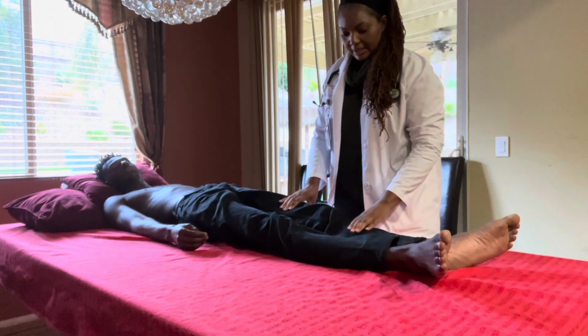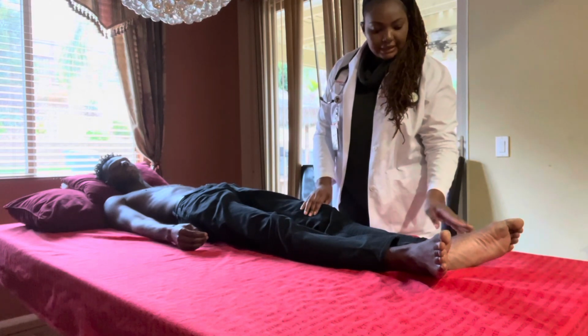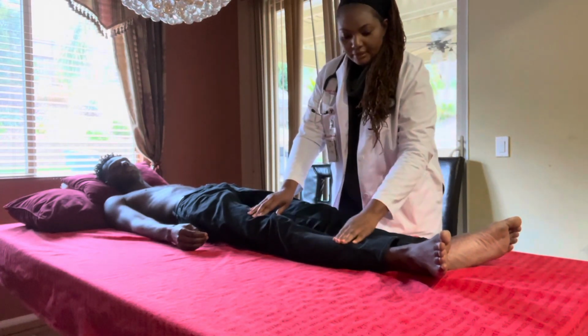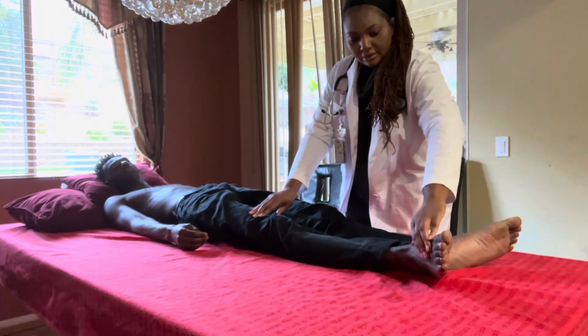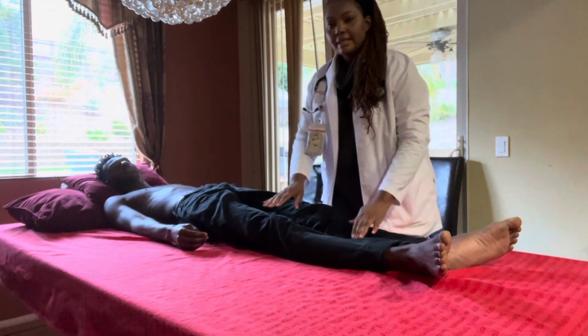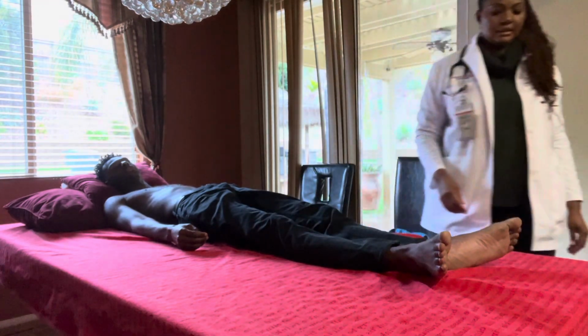I'm going to palpate, no swelling, and I'll palpate for edema. There is no edema, and no pitting edema as well. And skin is warm and dry.